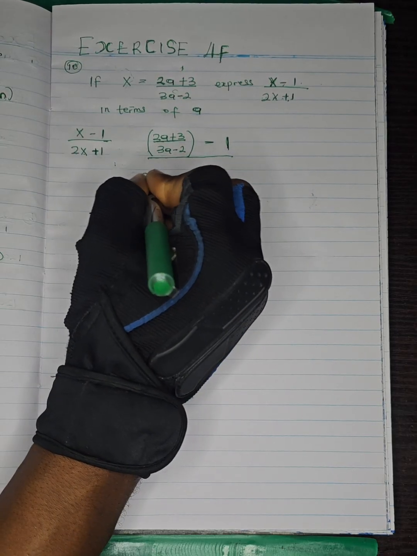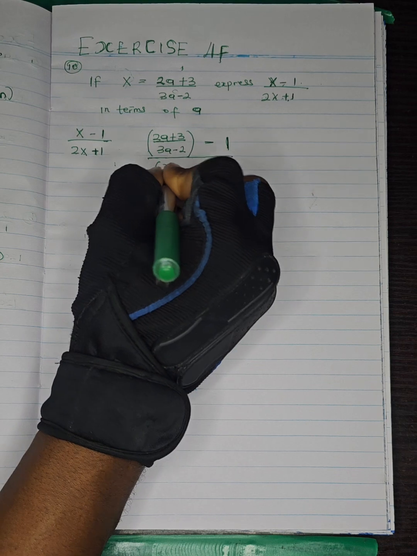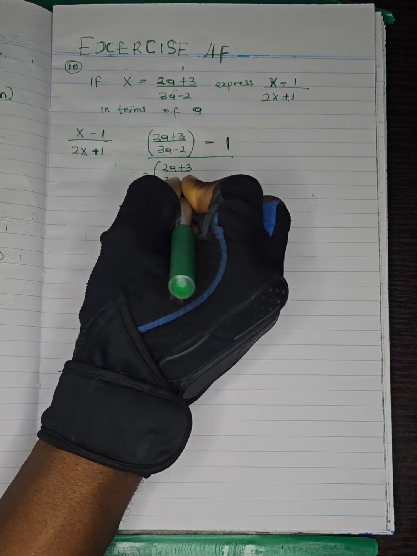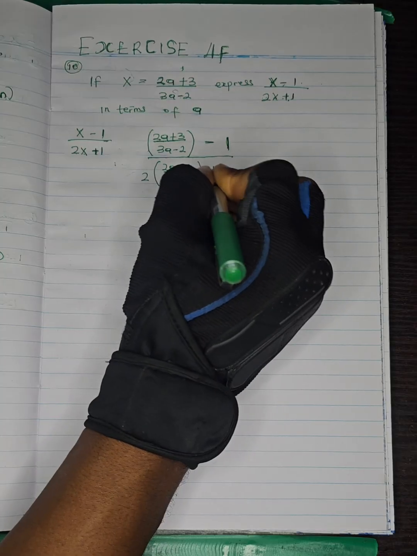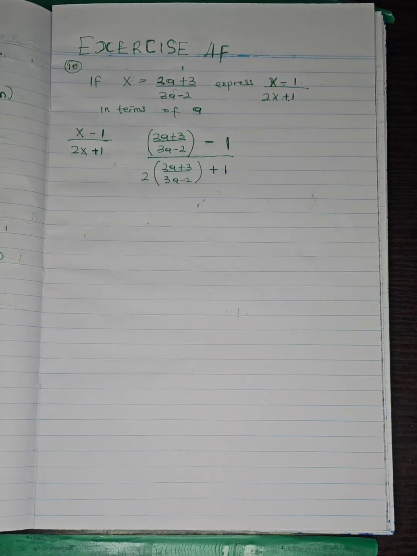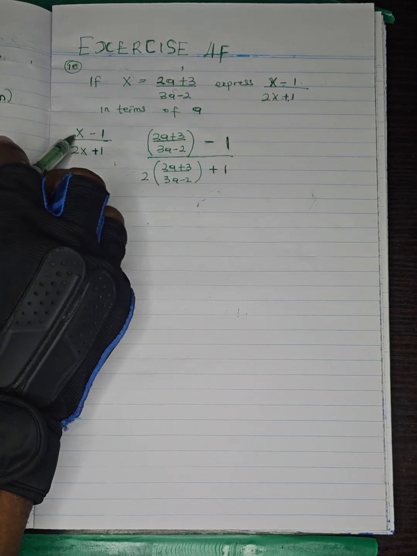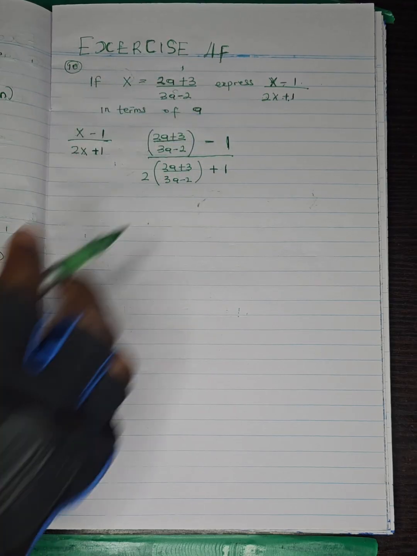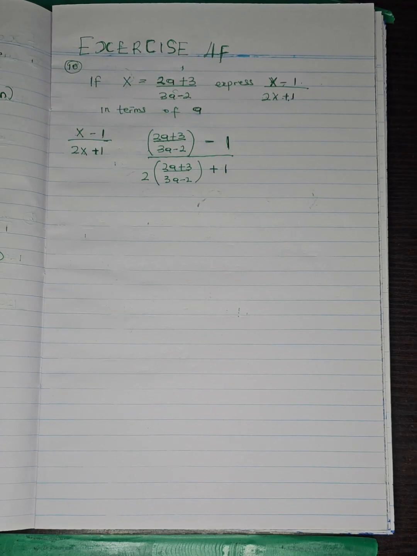So 2a plus 3 over 3a minus 2, plus what? 1. Are we getting it? Instead of writing this big x here, we are replacing it with what it was defined initially. So this is what we are going to solve for.